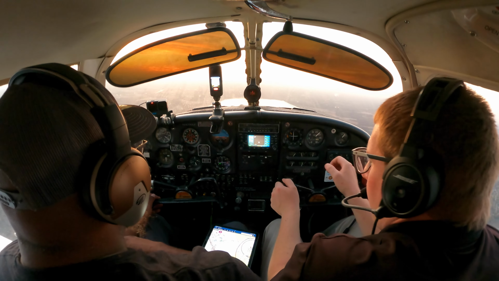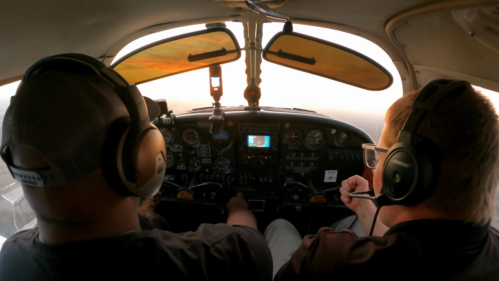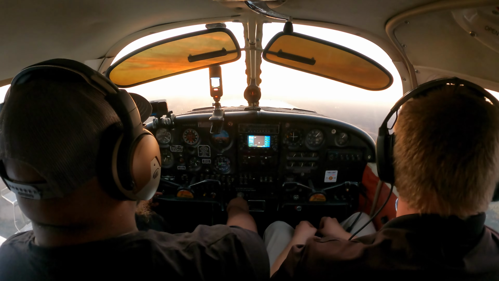Eyes out the cockpit, eyes on the horizon. I think really that's what it boils down to. I can do it going to the right. Perfectly going to the right. I'm going to get the left. I really am.